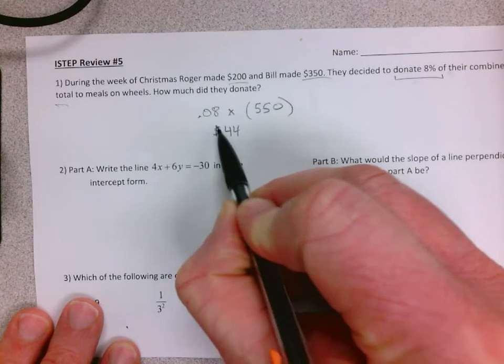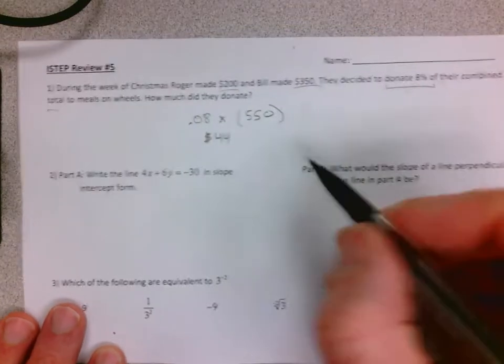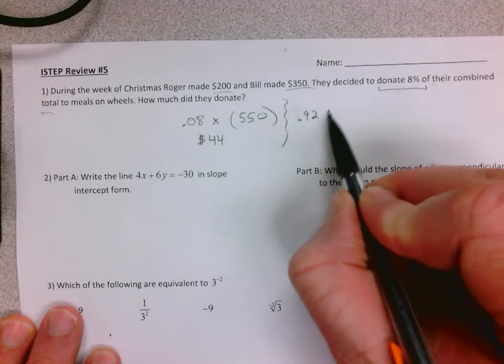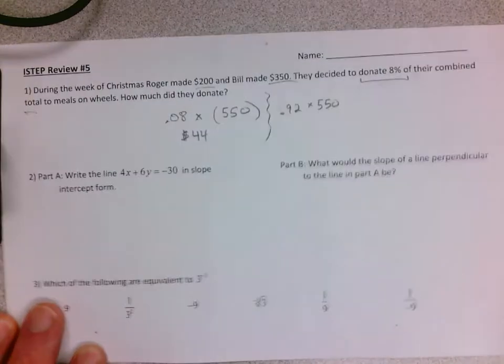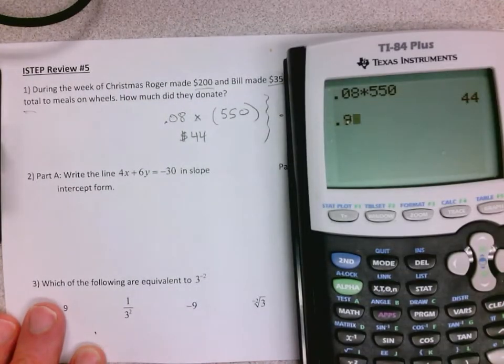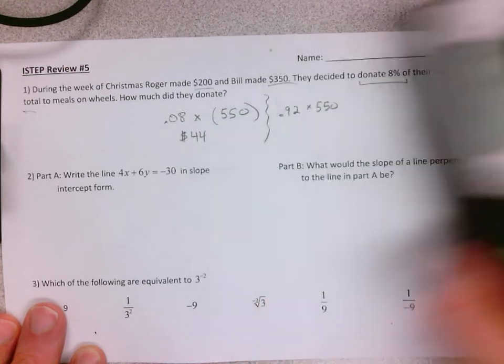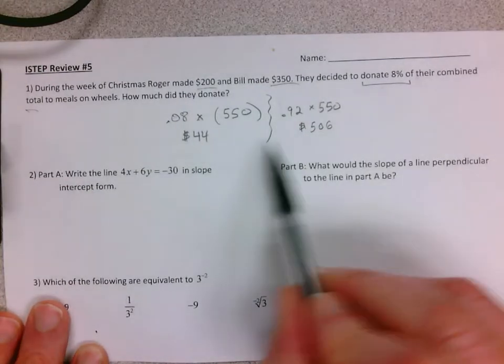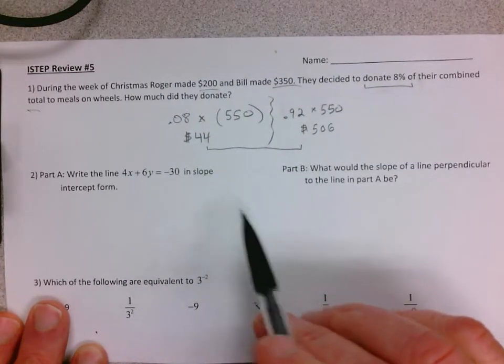The other way to look at this is that they kept 92% of their income, and that question might be asked, and that would be 506. So that's how much money they had left. Those two together should add up to 550.